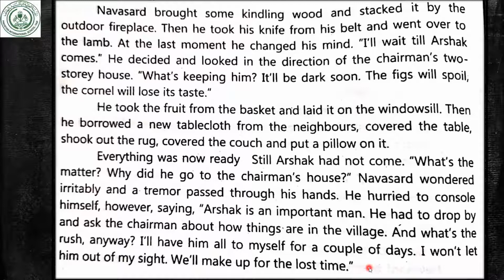Now, dear students, he's thinking about why he went to the chairman's home and what the reason is to be there, but maybe he went over there to ask him about the village. But when he comes, I will not let him go away from my eyes, and I will take him with me, and I will discuss lots of things.